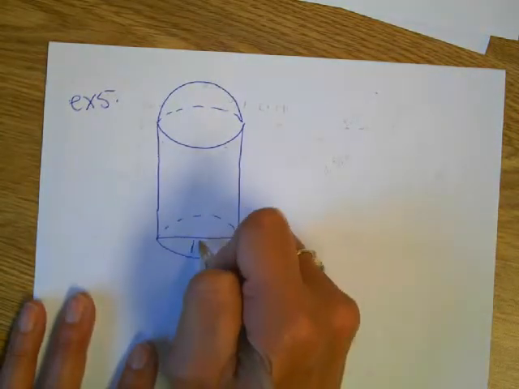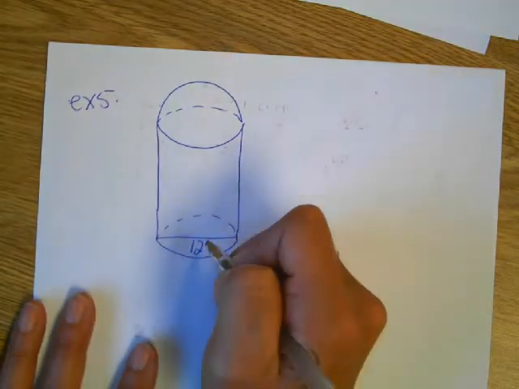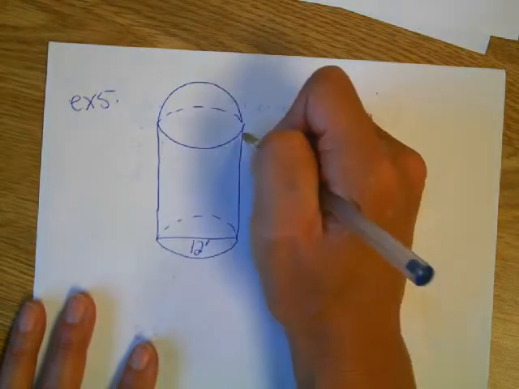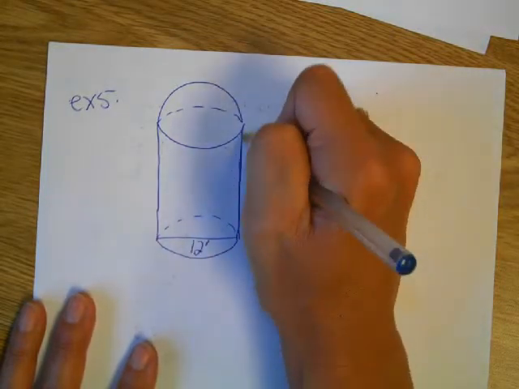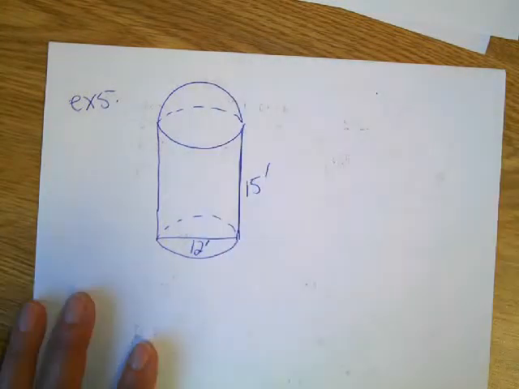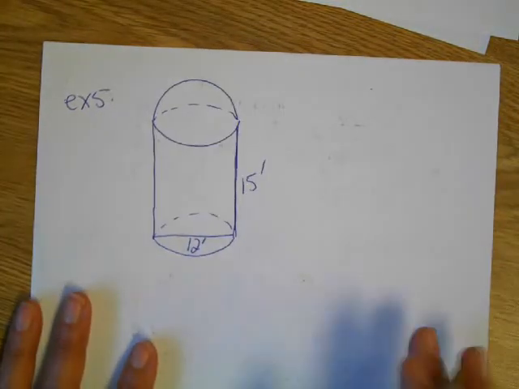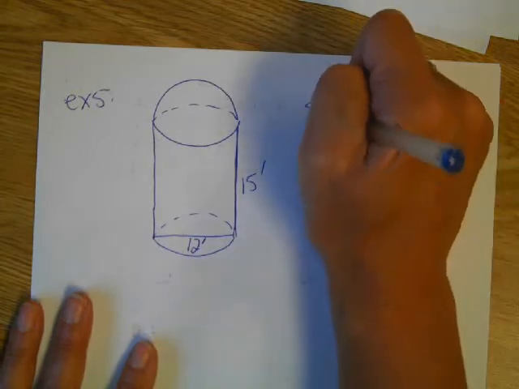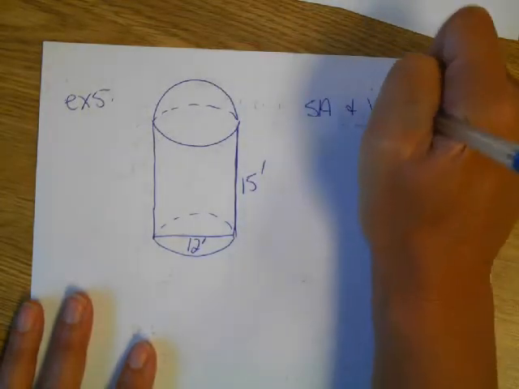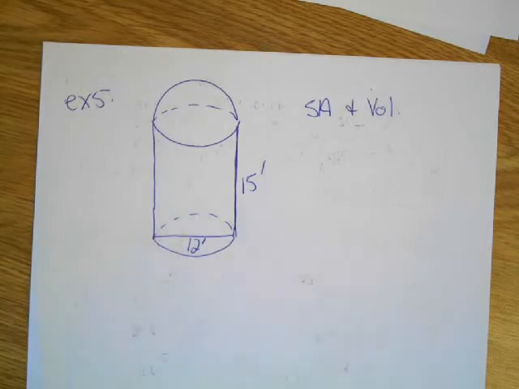We've got a 12-foot diameter, and we'll go 15 here. And I would like you to find the surface area and volume of this composite figure. Composite because it's made up of two shapes.